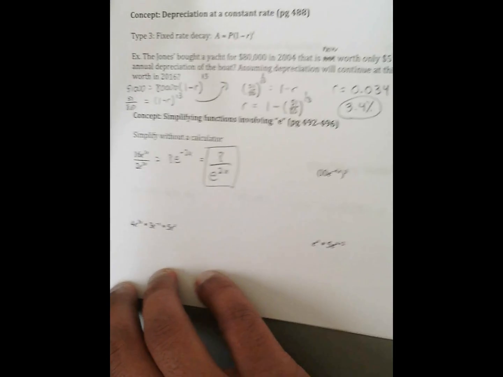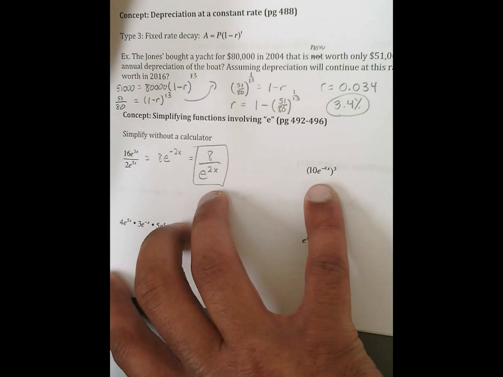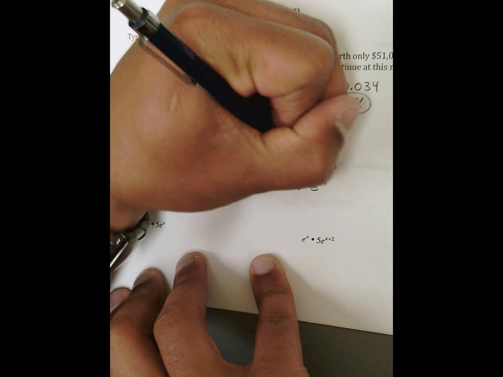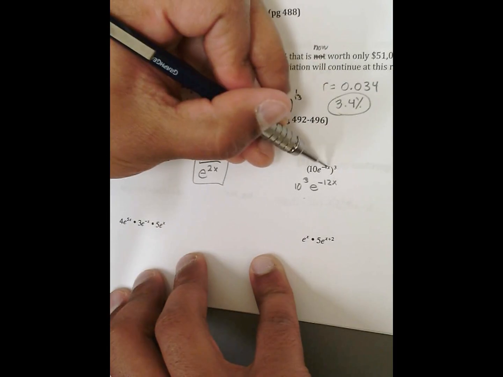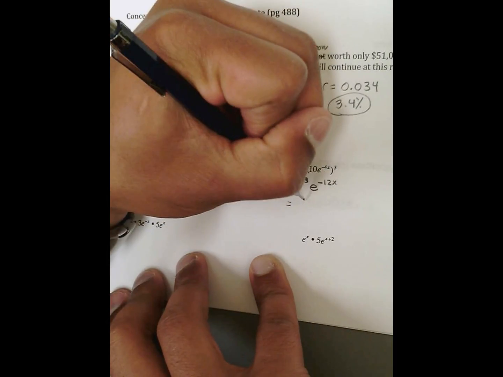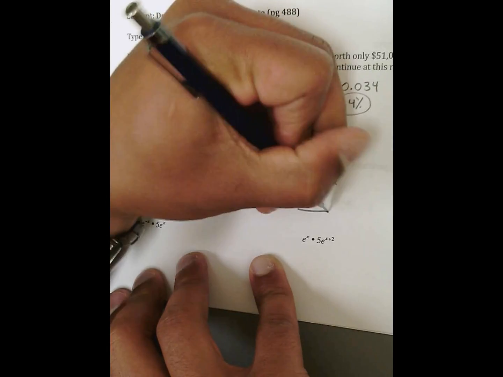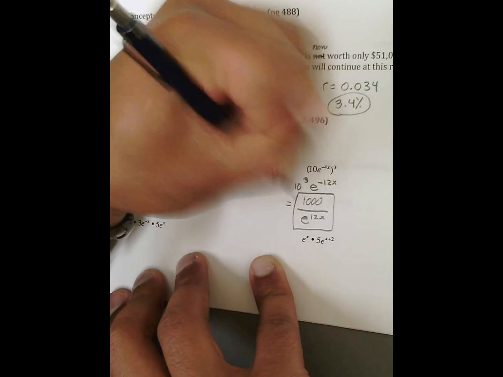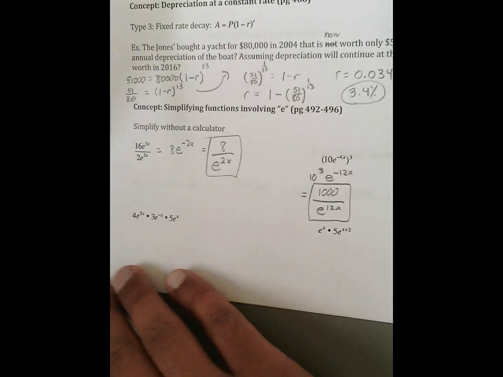Let's do this one here. 10e to the negative 4x to the third. I give the third to each factor, so that's 10 to the third, and then e to the negative 12x. Remember, an exponent raised to another exponent, you multiply. So this is equal to 10 to the third power is 1,000 over e to the 12x. I had to drop e to the 12x down below to get rid of the negative exponent.